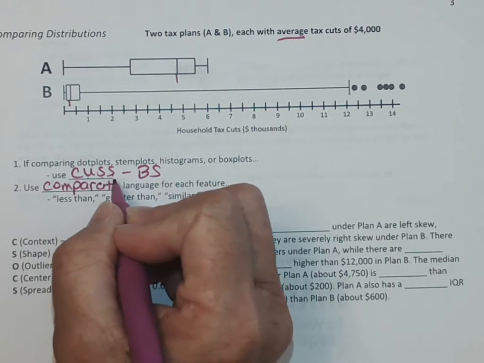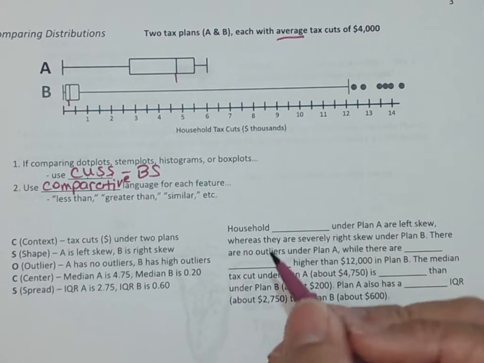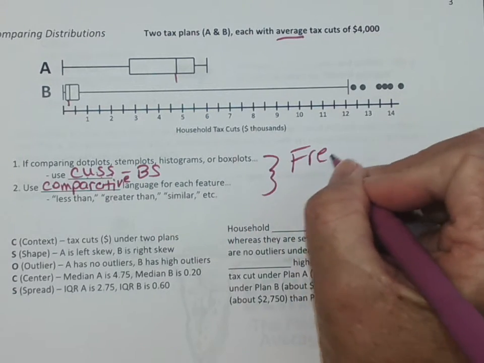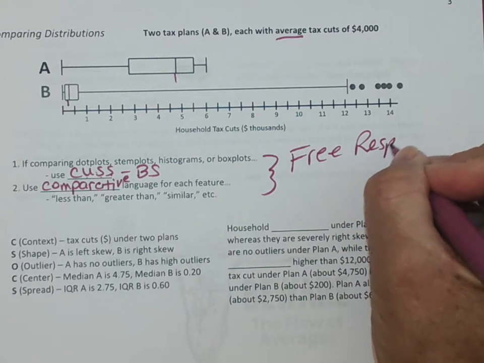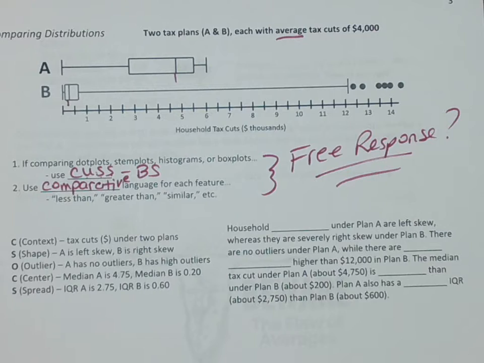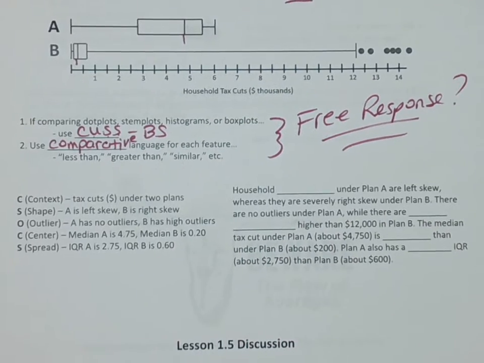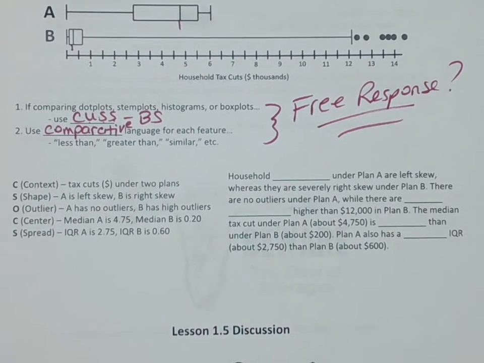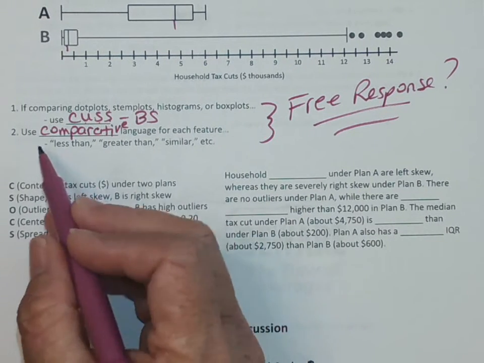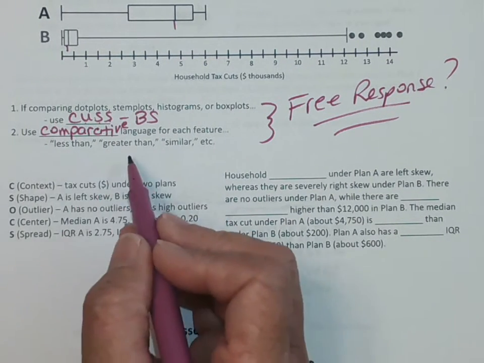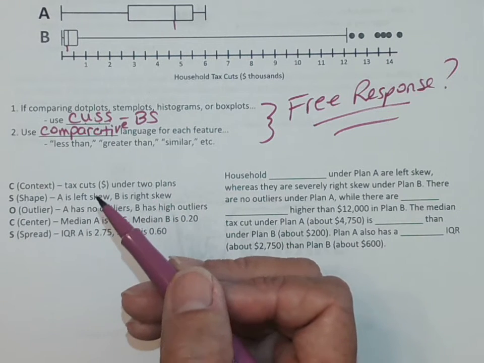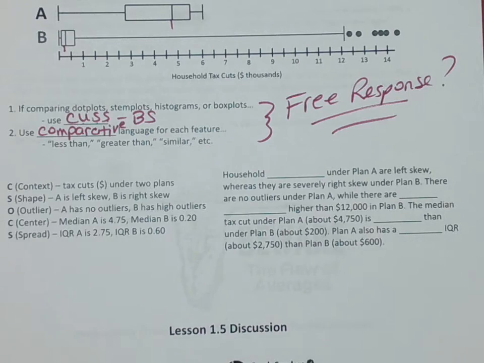Comparative. Anyone else have to sound out words sometimes to spell them? So these two things are good to keep in mind for free response questions. You will always need to use this. And I've never seen an AP Stats exam without a free response question asking you to compare things. And keep in mind, comparative language is less than, greater than, anything that makes sure you're comparing them, not just stating the numbers.